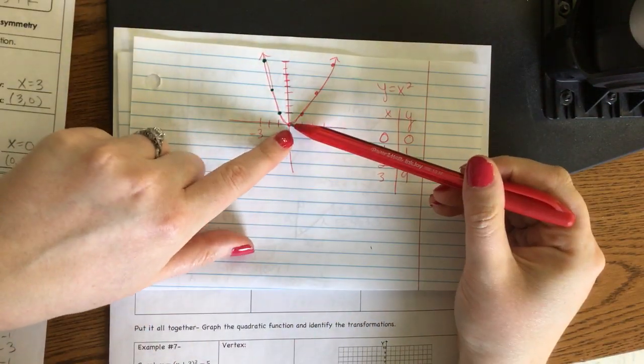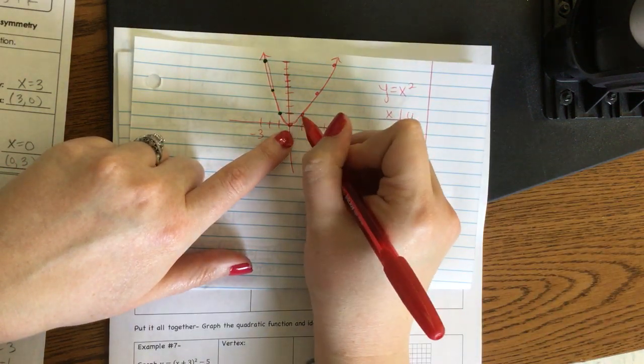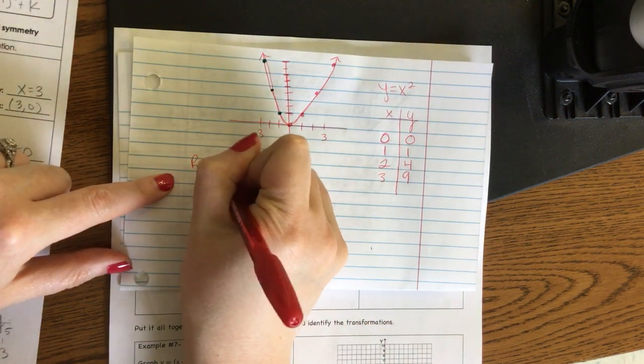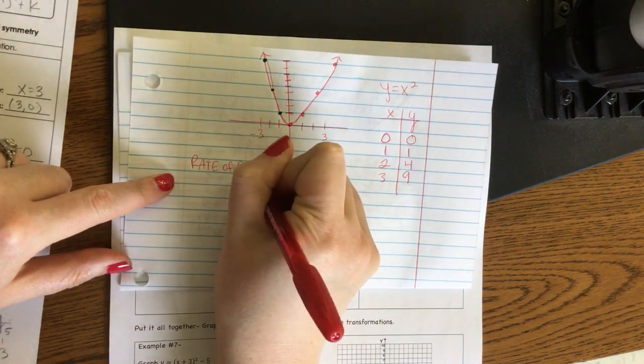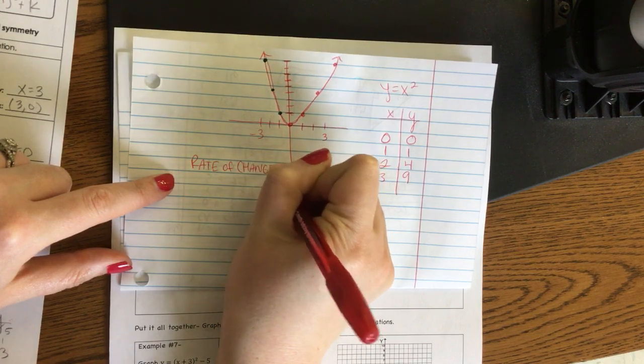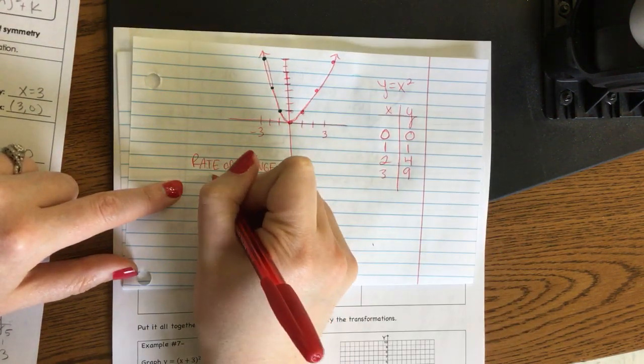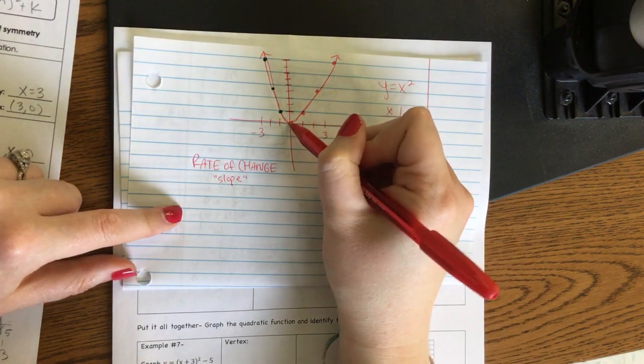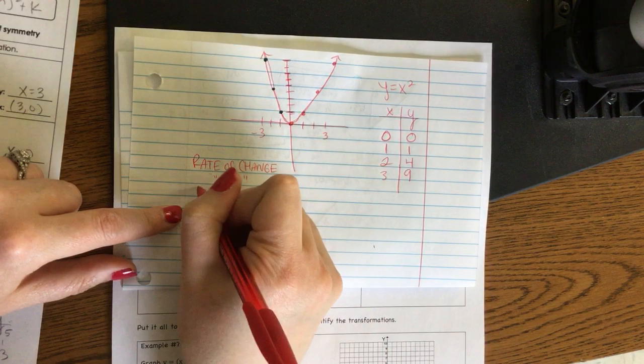So when we look at starting at the vertex, to get to the first point, I went up 1 over 1, kind of like slope. So rate of change is kind of like your slope. So to get to the first point, we went up 1 over 1.